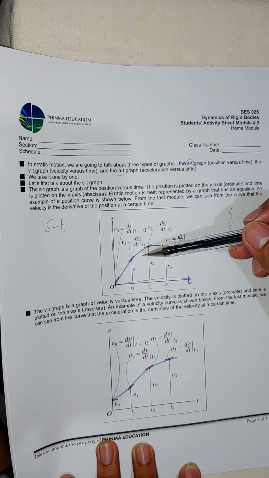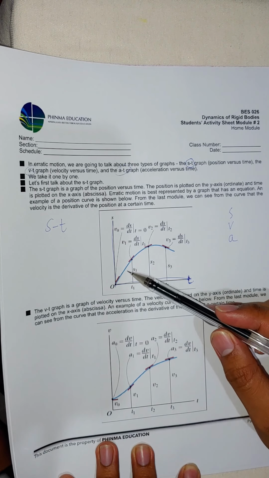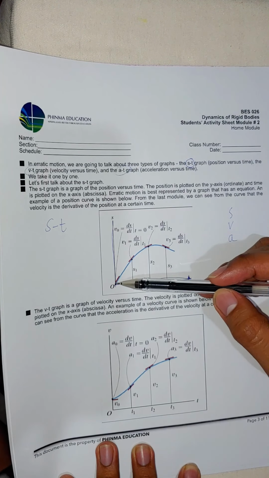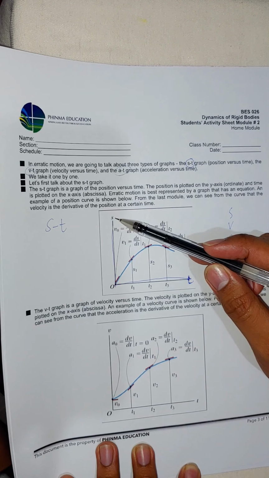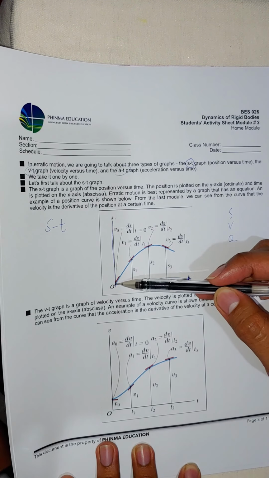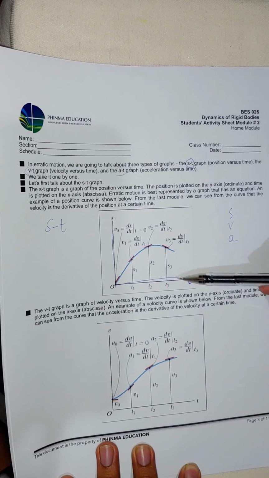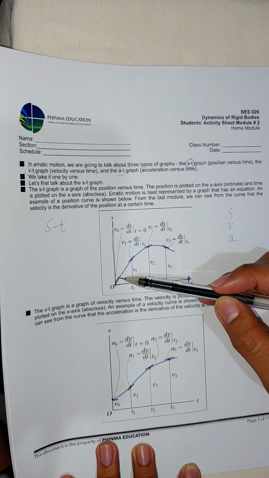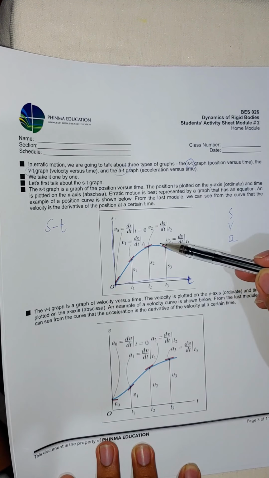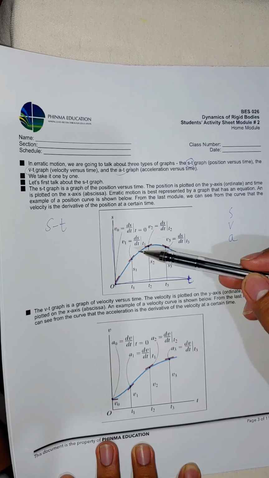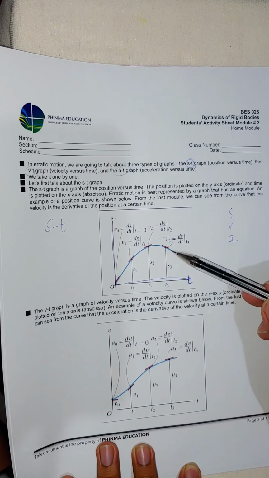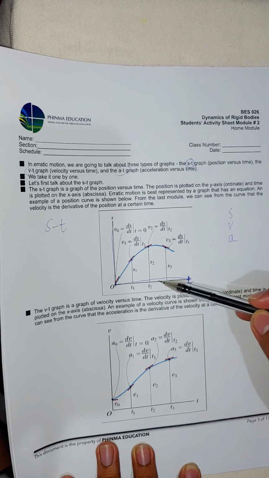But since this is an erratic motion, what we see in the graph is a curve. From the origin going up, the position or distance is increasing. From the origin going right, the time is running. Time always keeps running, but here we see the distance getting farther. After getting farther, it reaches a point where it moves backward, right? So at this point the motion of the particle is moving backward. This is an erratic motion. This is a curve. So this is the position versus time graph.